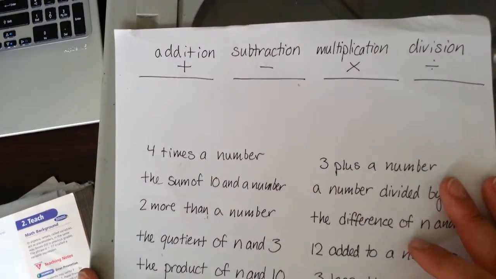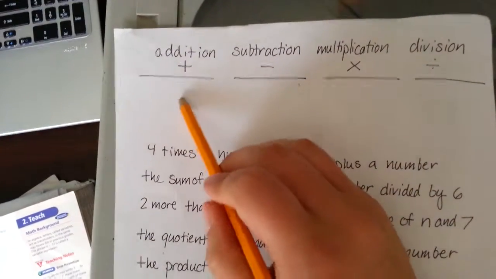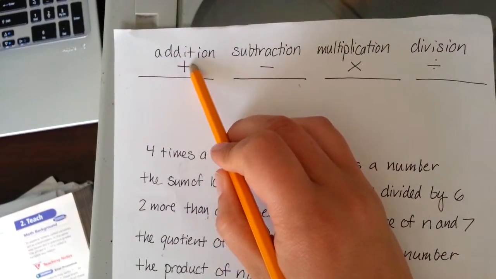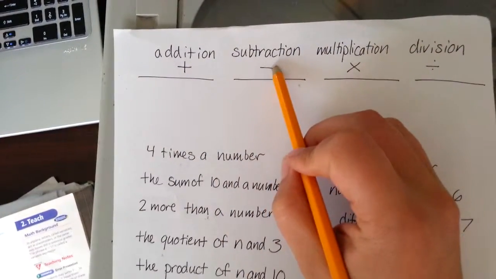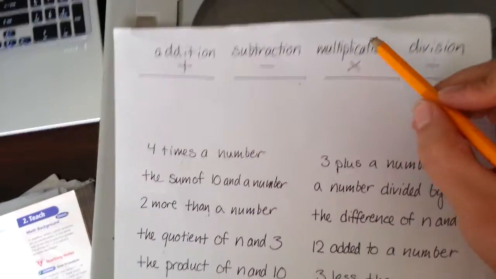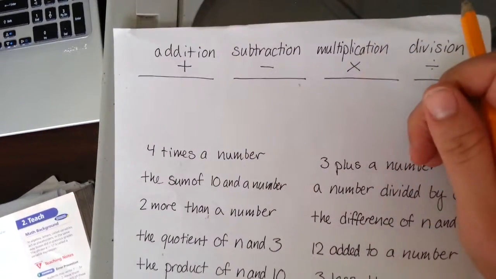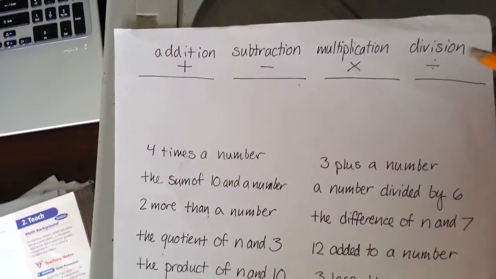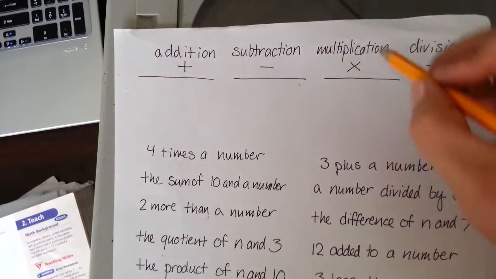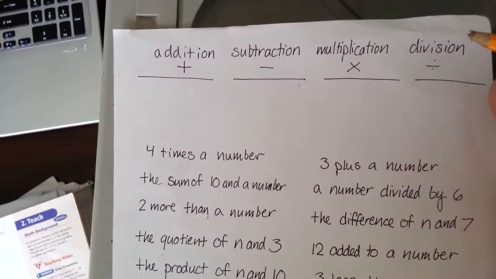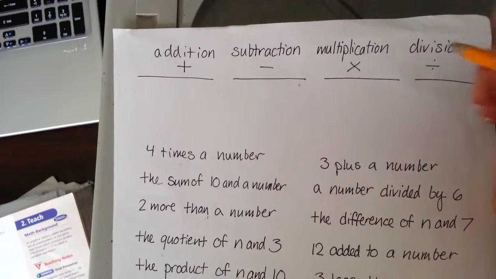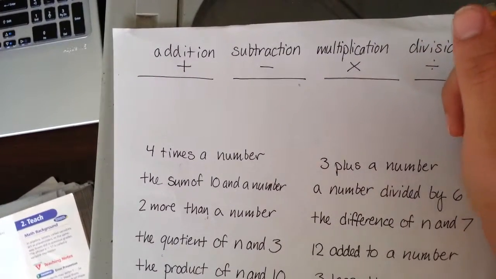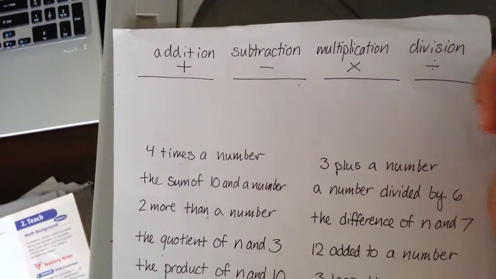You already know a lot of the symbols that we use in math. You know that this shape here is addition. You know that this shape is subtraction. You know that an X shape is multiplication. We're going to learn a couple more ways to express multiplication. Did you know that multiplication can be expressed as a dot? It can be expressed as a letter sitting next to a number, and it can be expressed with parentheses.